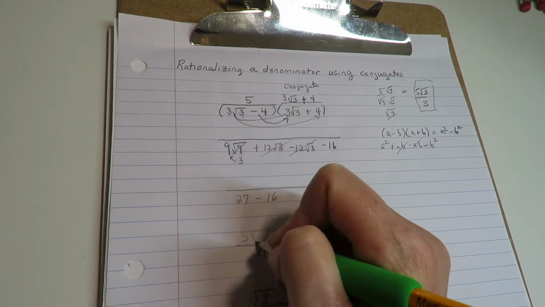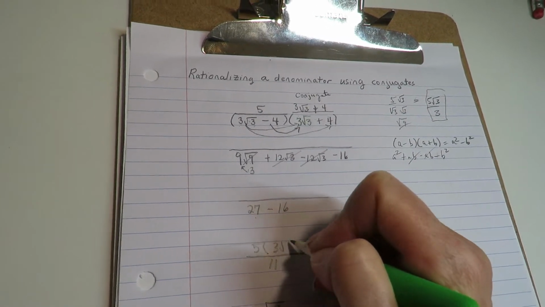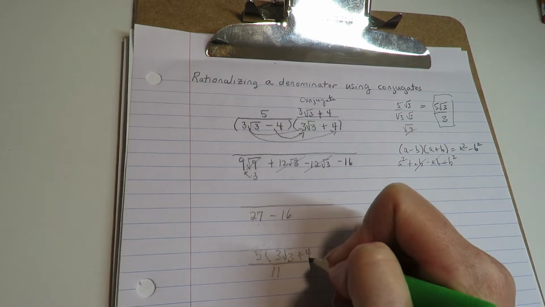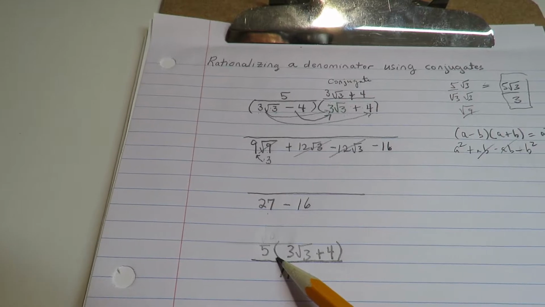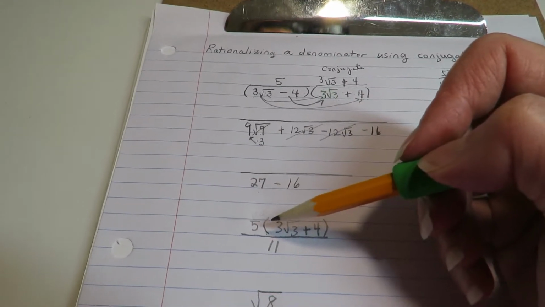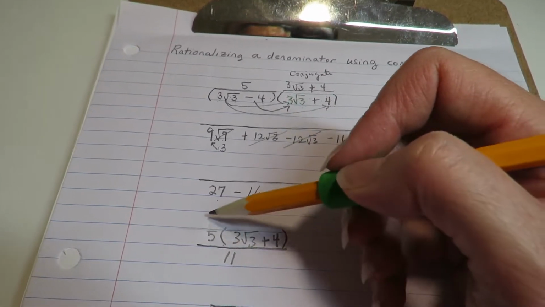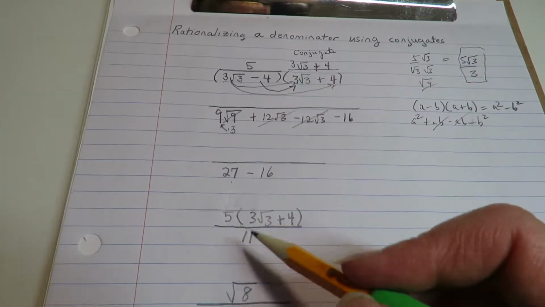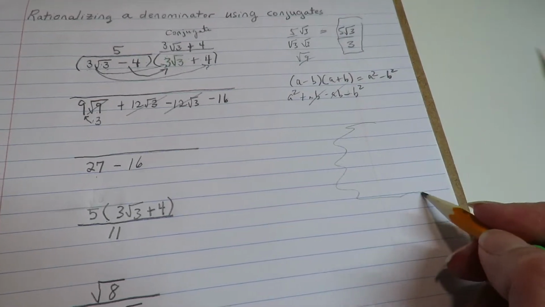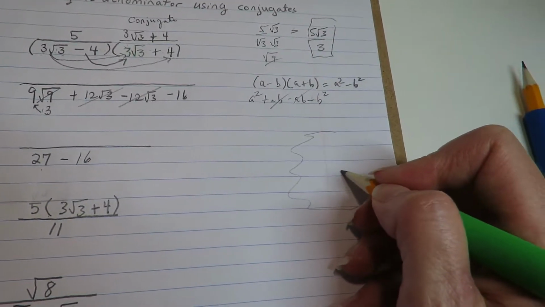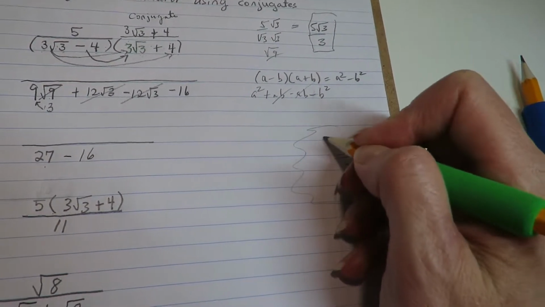Now, if you notice, I waited to distribute this in because if you're going to reduce the fraction, you have to reduce it over multiplication. So let's say, for instance, and this isn't true, but let's say in a different example, the denominator came out to like 20, and there was a 4 up here.